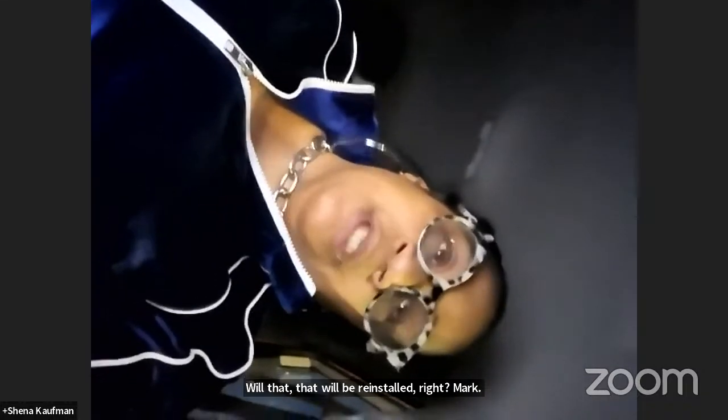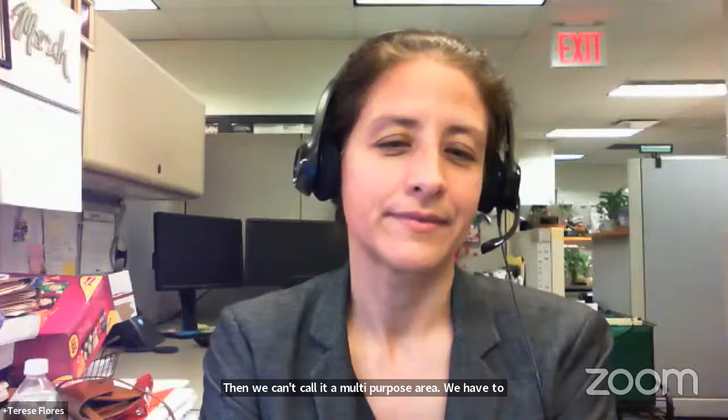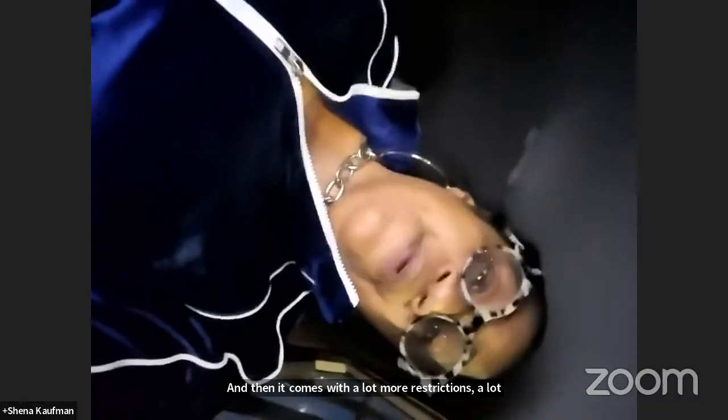It's a multi-purpose area. With tennis comes a lot of restrictions, a lot more detail. For us to be able to do that, we can't call it a multi-purpose area. We have to call it a tennis area, and that comes with a lot more restrictions, a lot more rules, and a little more funding to be able to fund it.